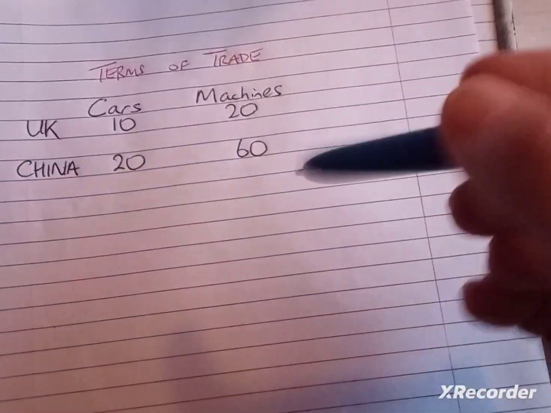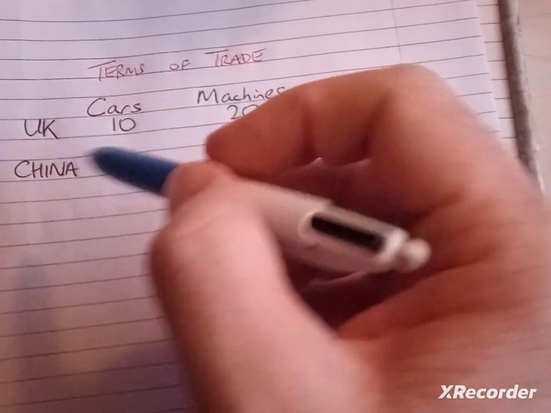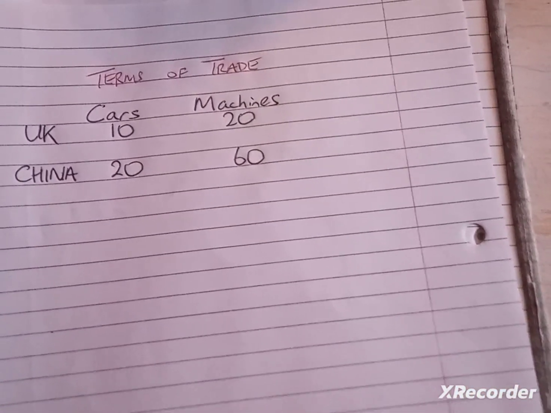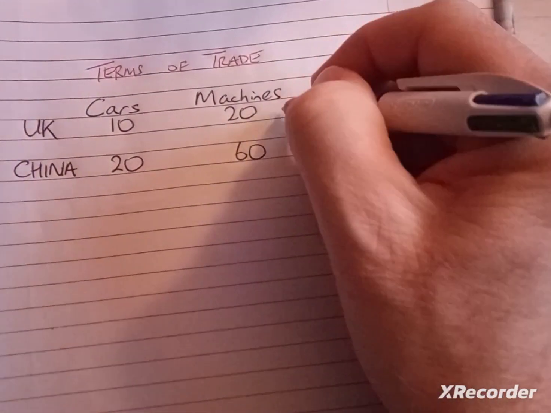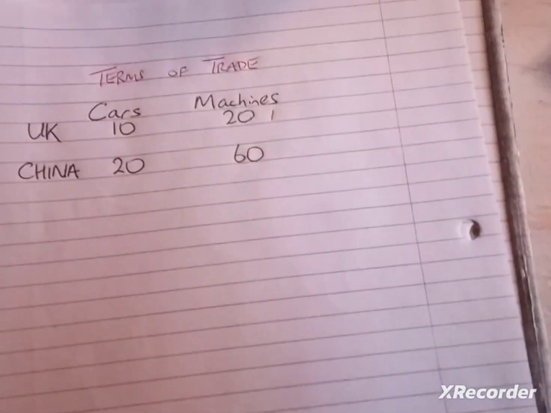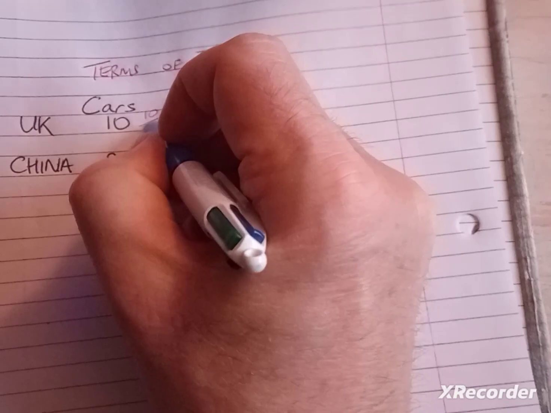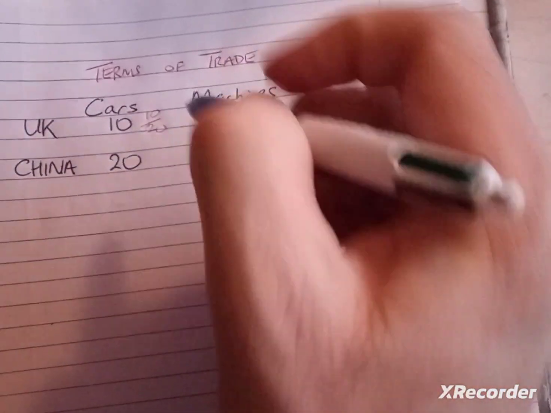So in this example, we can see UK producing one worker producing 10 cars, another worker producing 20 machines, and China 20 and 60. So just in terms of trade, what is one machine worth in terms of cars in the UK and then in China? So to work that out, you just make the 21. So just say what is one machine worth, and how we establish that is you simply divide the 10 by the 20, so the cars by the machines.